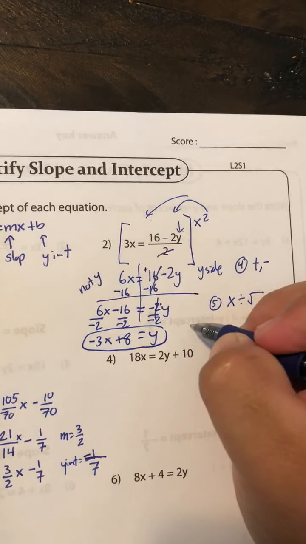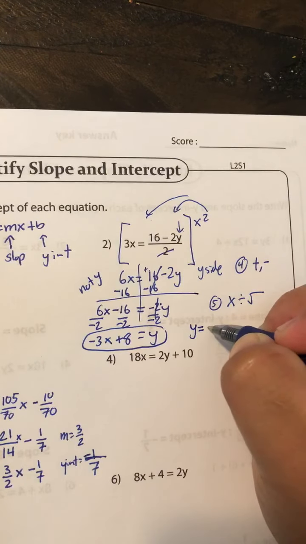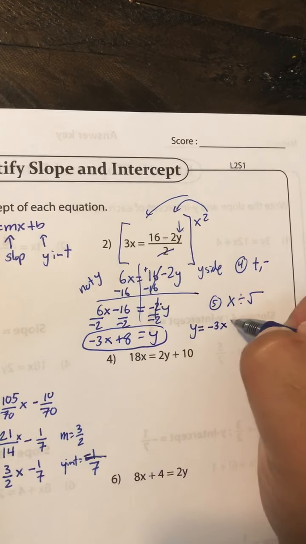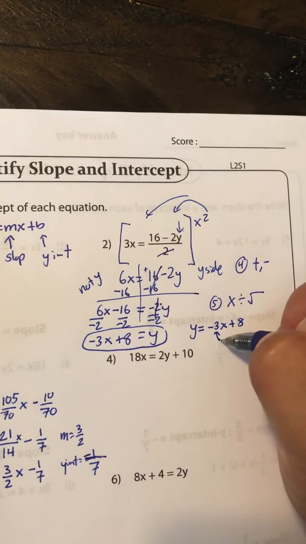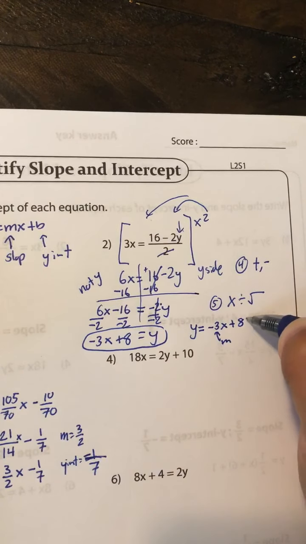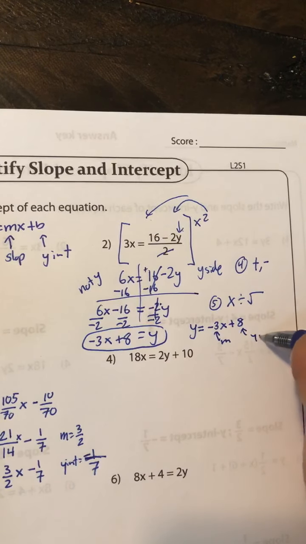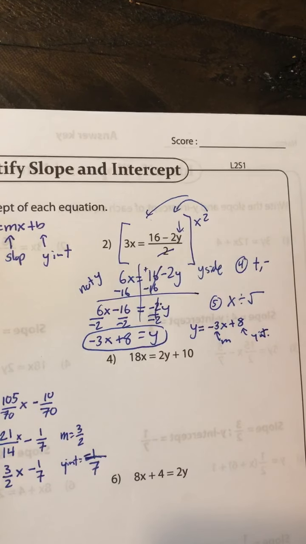I'm just going to flip it so it looks a little bit nicer for us. And now you can clearly see that this is your slope and that the positive 8 right here is your y-intercept. Cool? Alrighty, I think that should just about cover it.